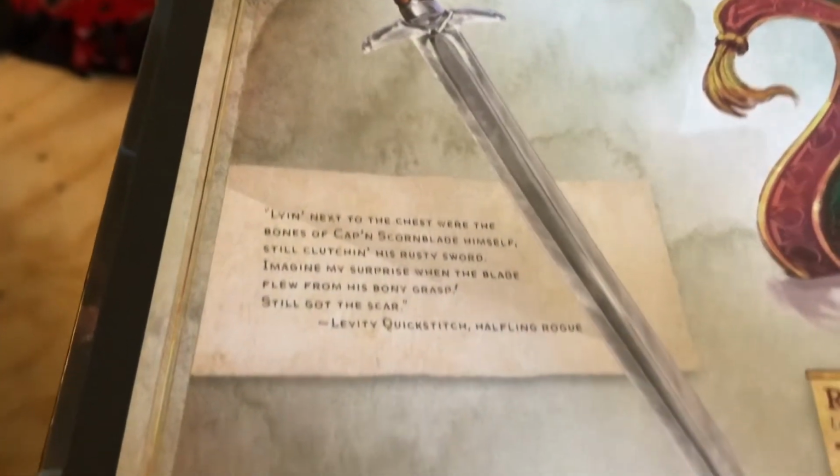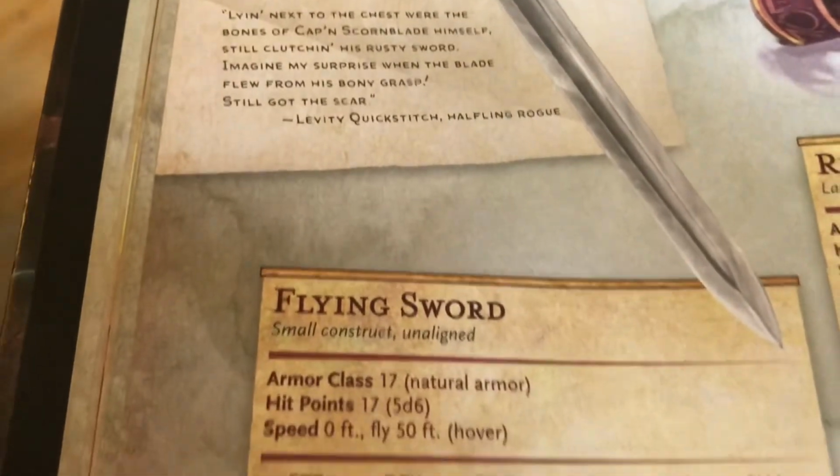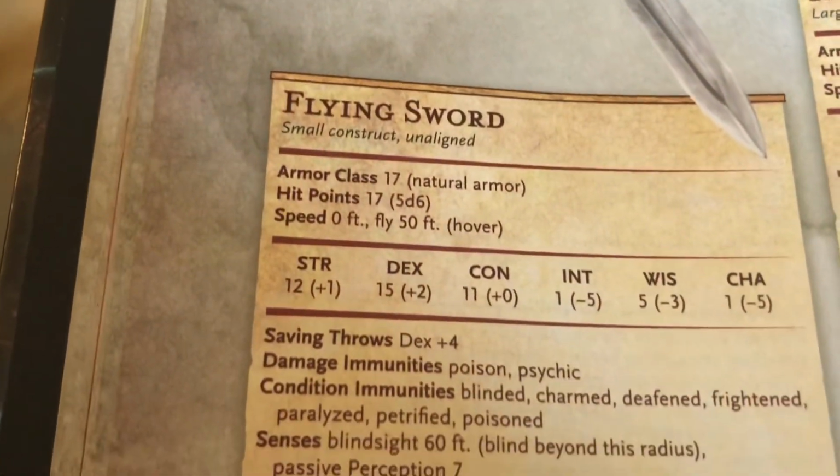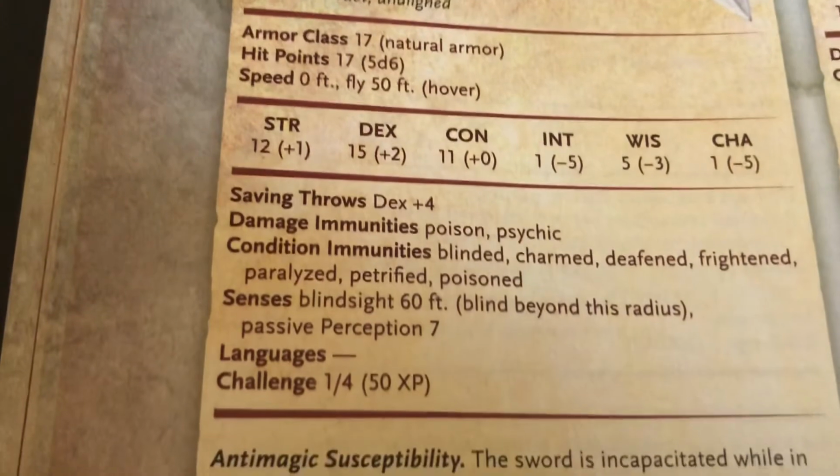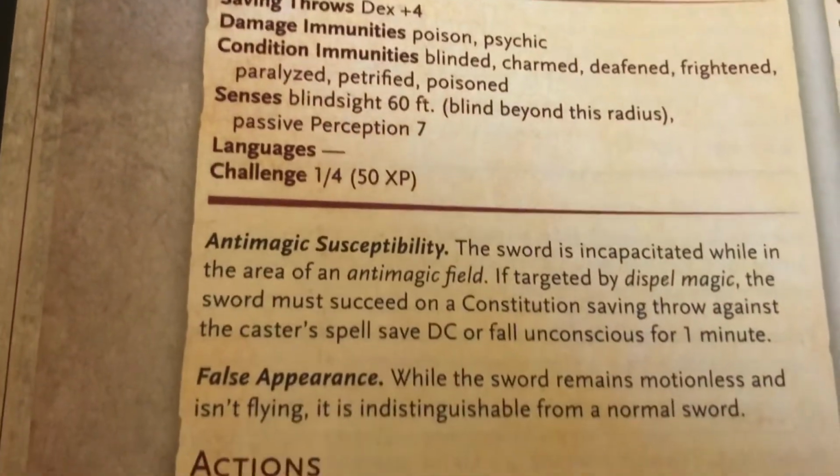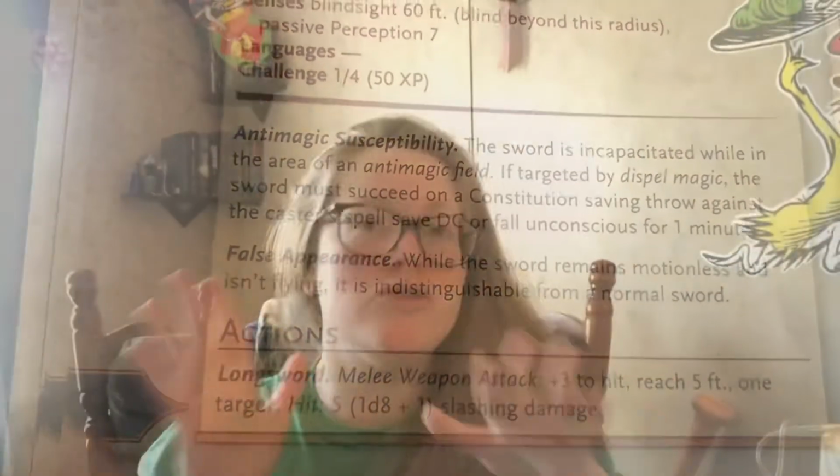So this one's just, I'm going to show you. Again, pause to read to get your stats. The animated objects start on page 19 and go into page 20. With the flying sword, like I said, you can go into the DM guide, to where they have all the swords, you can look at the daggers, whatever.